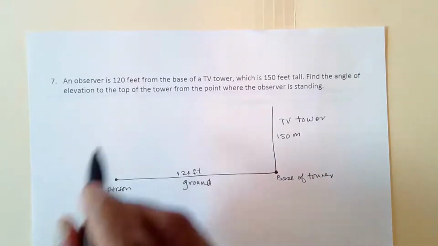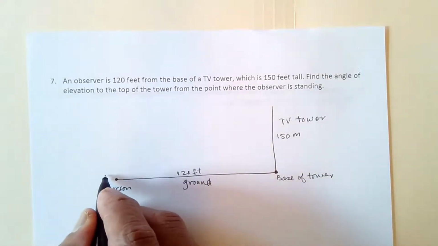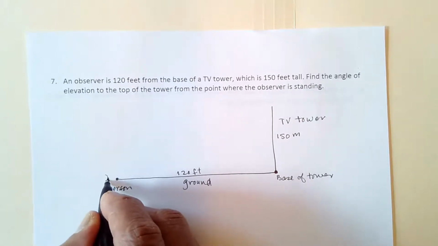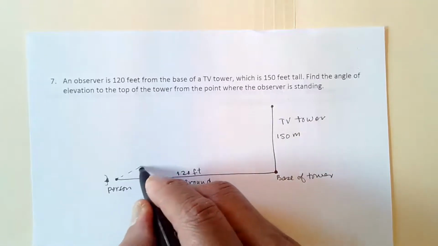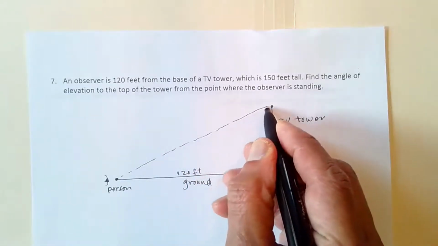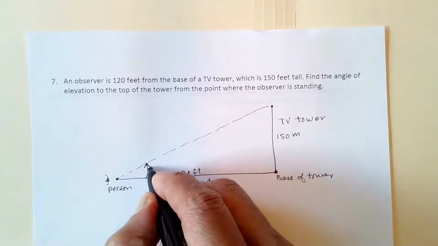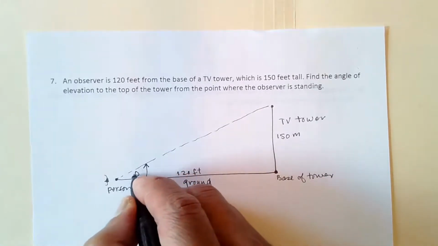Now they want to find the angle of elevation. So here's the person looking here. This is the top of the tower. They want to find the angle of elevation here.